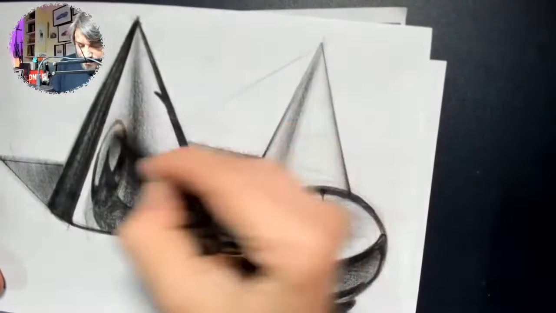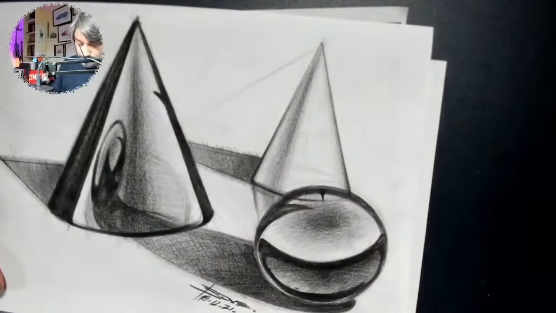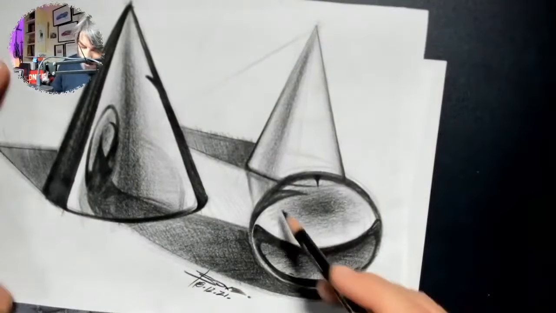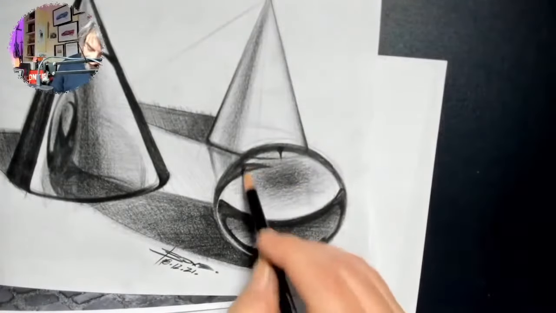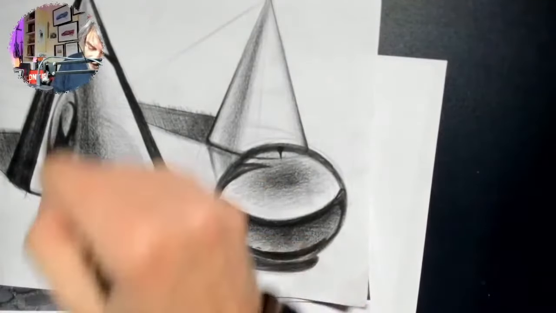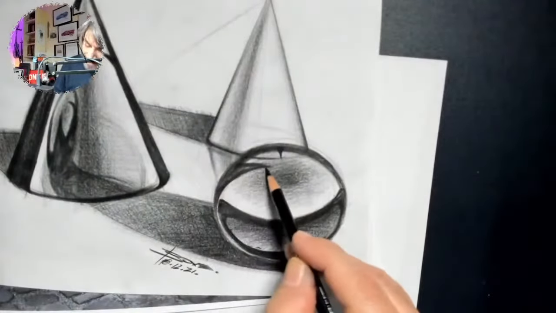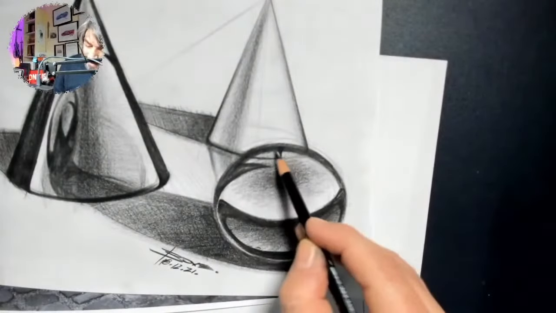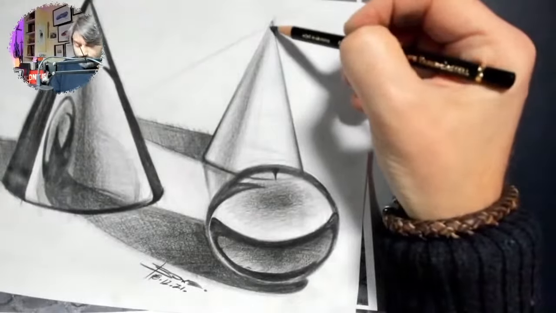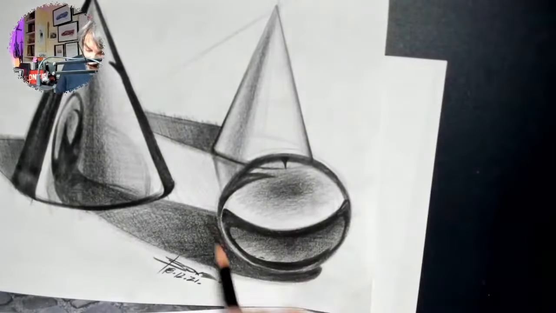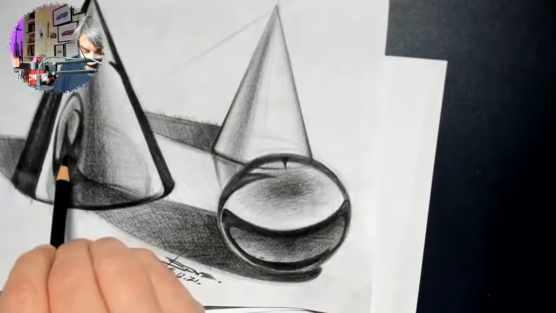Here we have the reflections. Okay? Here you have the reflection. Here you can see the reflection of this cone reflected on the sphere. And a little bit the point of this one. Okay? Then you can see the reflection of the sphere inside the cylinder.